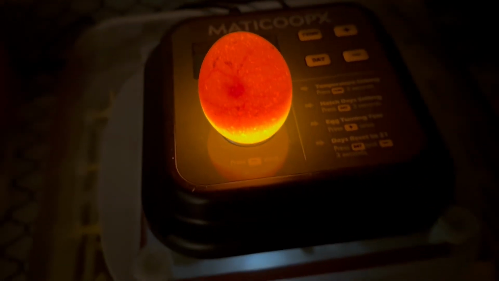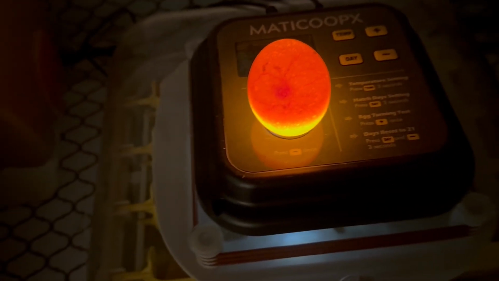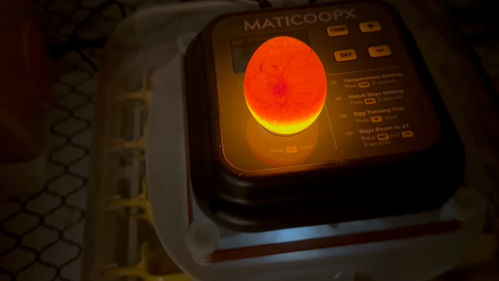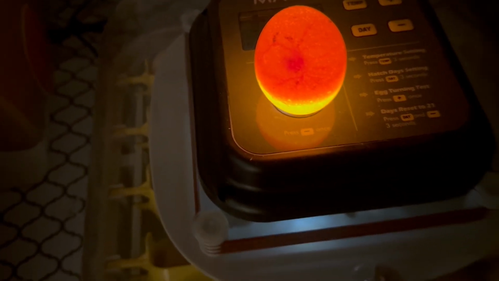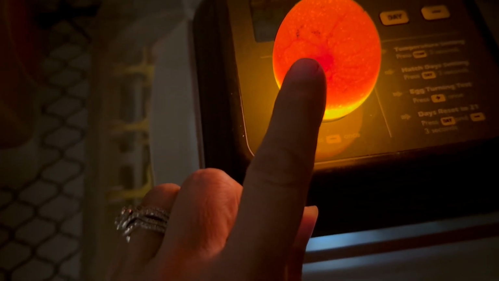Do you see what we're looking for? There are some telltale signs. First, we're looking for a black dot. Do you see a black dot inside the egg? Do you see it right there?